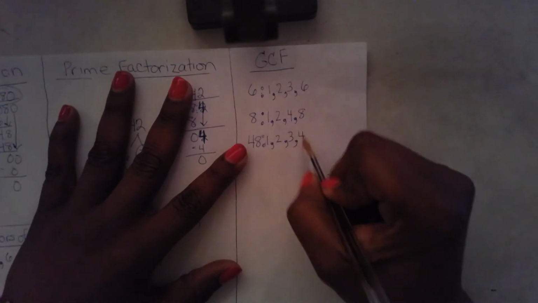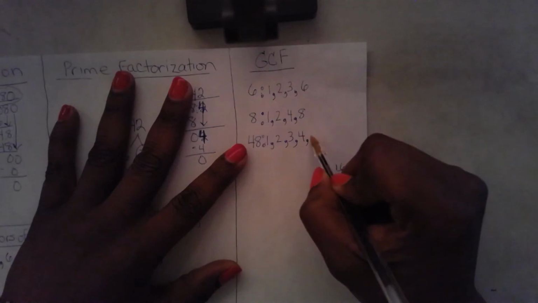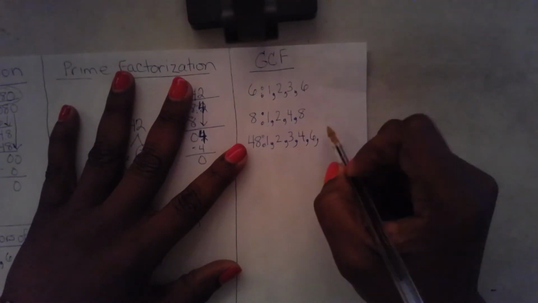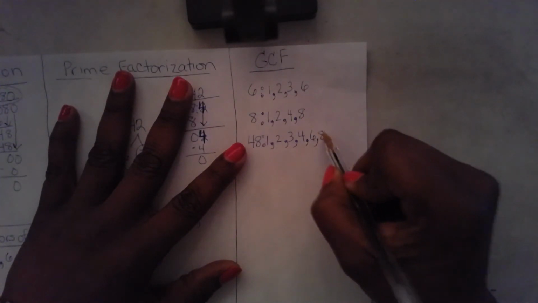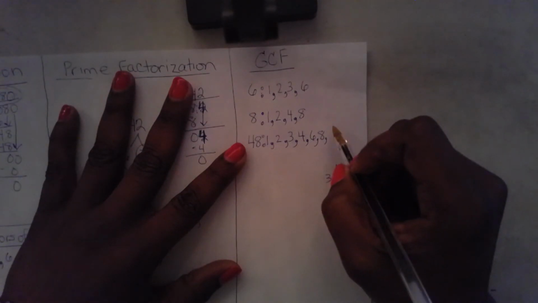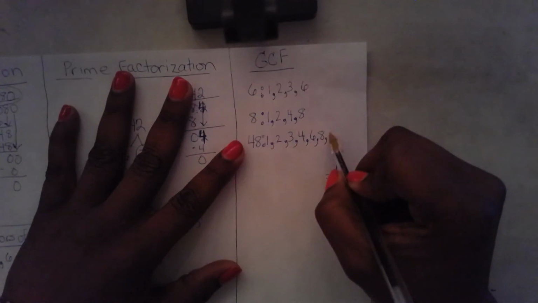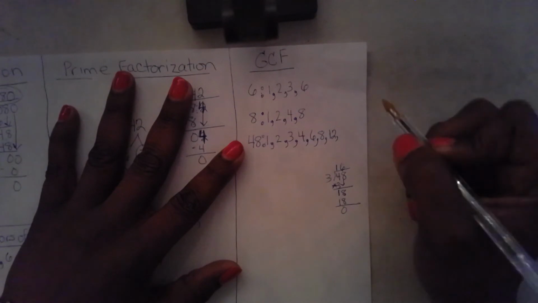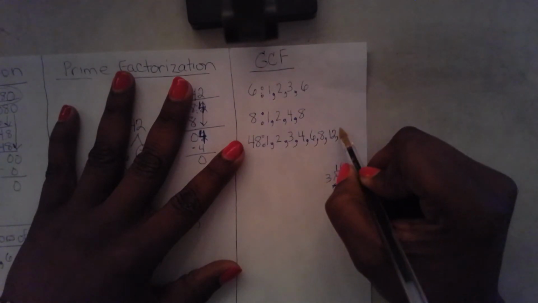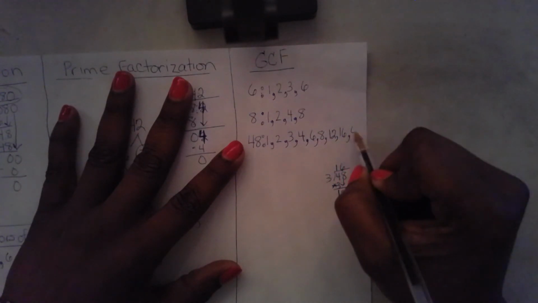4 is in there because of 4 times 12. Not 5. 6 is in there. Not 7. 8 is in there, correct. Not 9, not 10, not 11. 12 is in there. Not 13, 14, or 15. 16 is in there. And then 48.